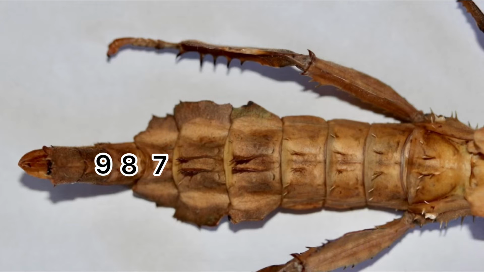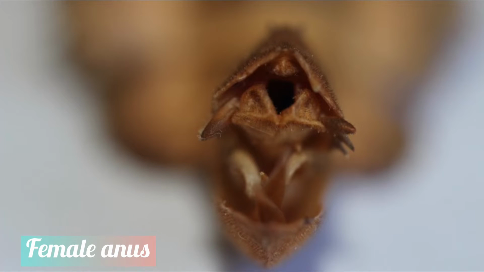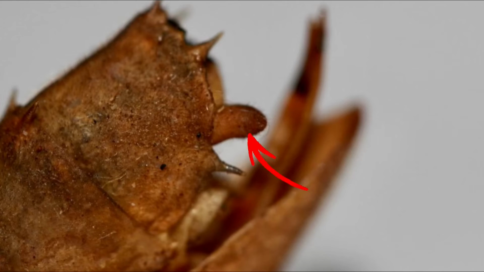Segments 7, 8 and 9 usually only contain 2 very small spines per segment, and the 10th segment does not contain any, but it does contain the anus, which is triangular in shape. Just at the bottom of the anus, 2 cerci can be observed. These act as sensory organs which are used during copulation. This completes the dorsal view of the external anatomy.